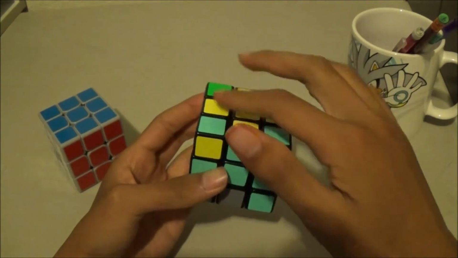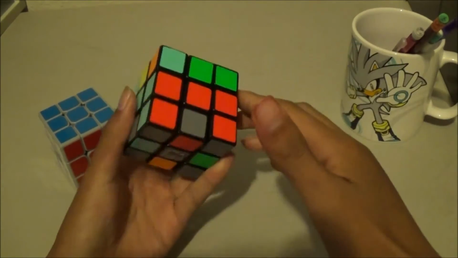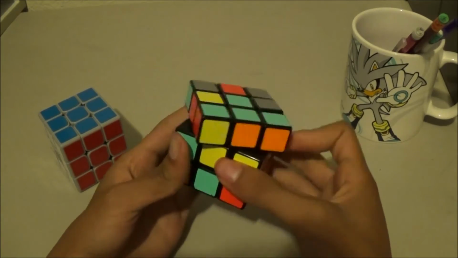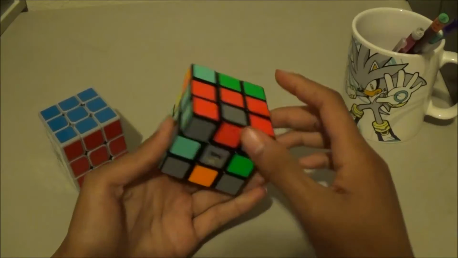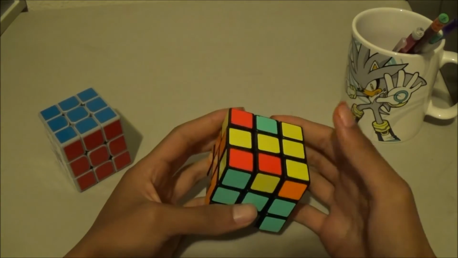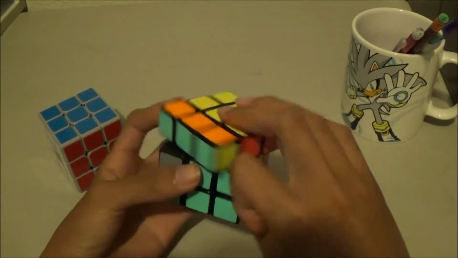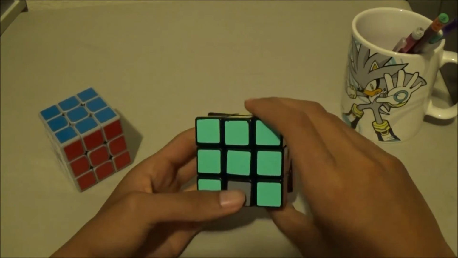If you have a cross, same thing. Let's do bars. Bars absolutely do not do the thing upside down. That would mess up the cross and your F2L. This one, same thing. Do the cross and then do the bottom.